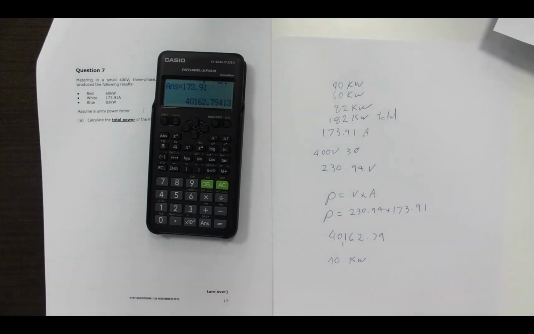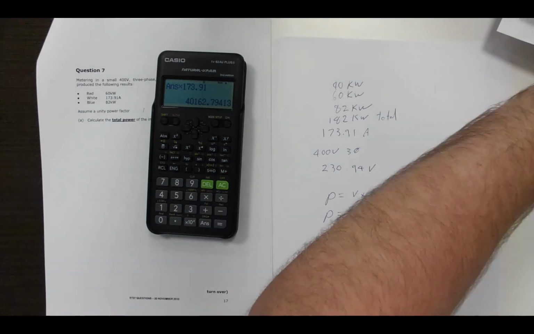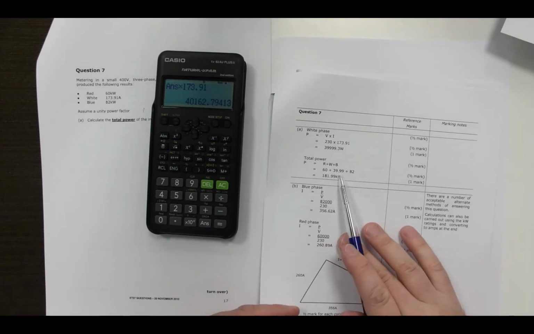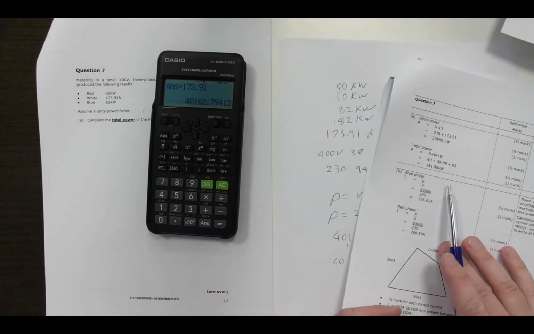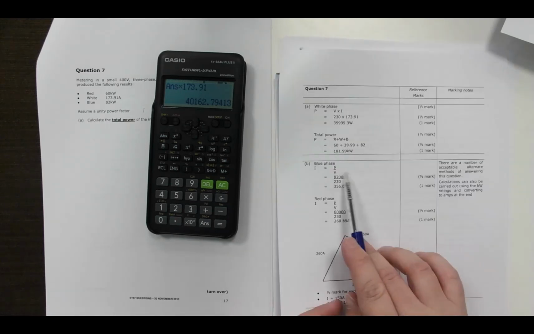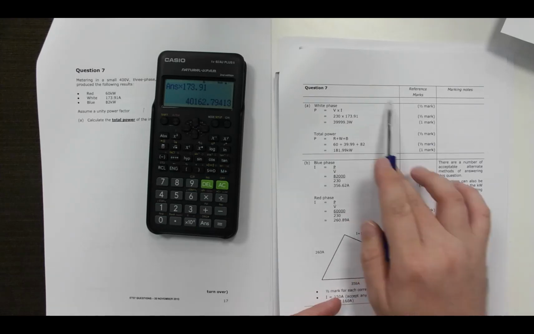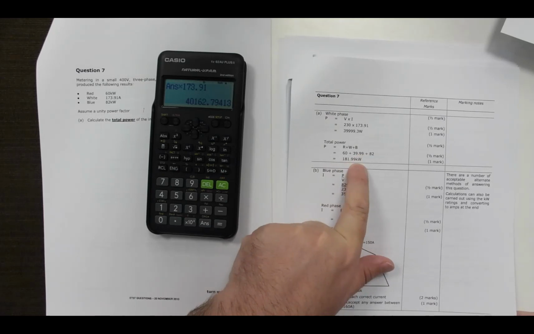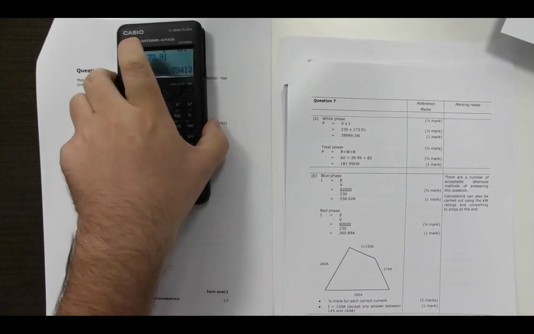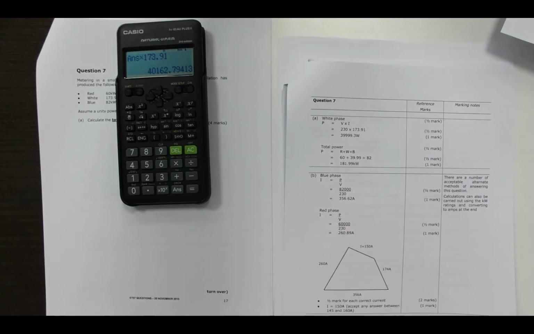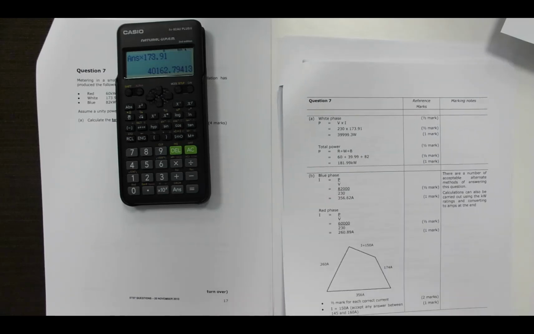If we look at our answer sheet for this, they have 60 plus 39.99 plus 82. So they must have used 230 instead of 230.94, and got 181.99 kilowatts. We're actually, once again, more accurate than the answer sheet, and they were rounding down instead. Small difference. But at the same time, for these exams, there will be a fudge factor when you're doing it, where they expect you to be out by rounding errors.